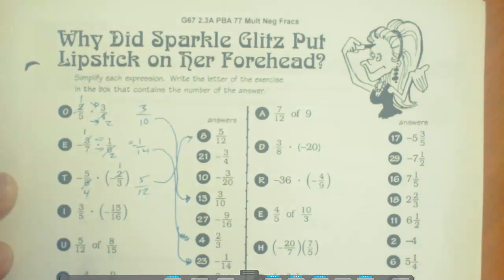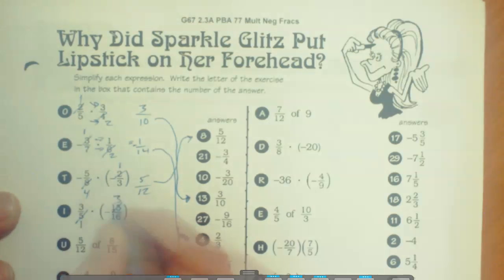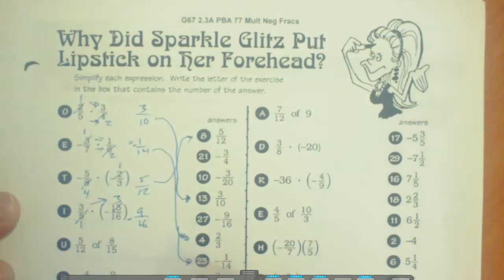And let's see, we've got 3/5 times 15/16. We can divide by 5 here. We are going to get 9. 1 times 16 is 16ths. We've got a positive times a negative, so it's a negative 9/16. That's going to go right across.